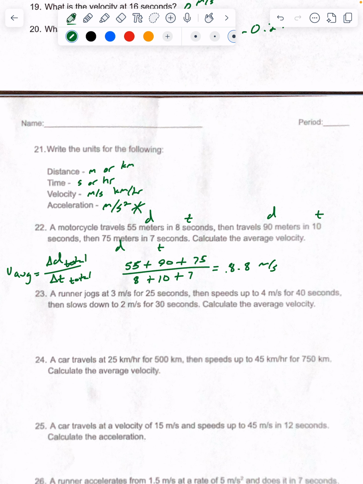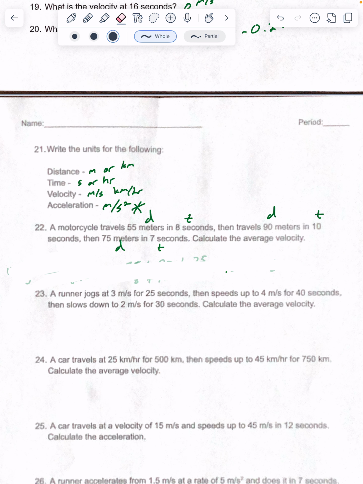Now in 23 and 24, I'm showing you how there can be a difference, when it's not just a one step. You actually need to find something you're missing. Okay, because on our last quiz, this is probably one of our bigger missed problems. Number 23, a runner jogs 3 meters per second for 25 seconds. So what I'm going to do is clear this up so I can label stuff. So if you need to go back and rewind or check the key, you can.